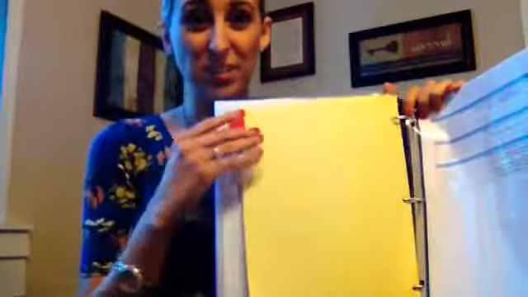So I'm going to show you like this, even though you can't really read it. It's kind of blurry. I have the checklist in a page protector, a sheet protector. You're going to want those. And it's at the beginning. And then you're going to need some dividers. So this first tab says communication.